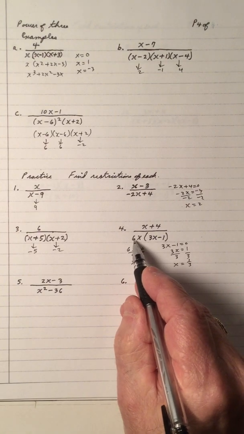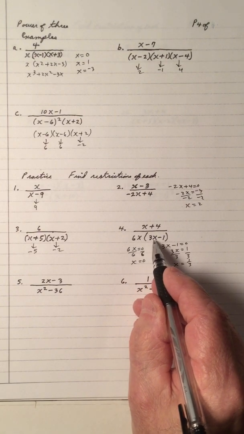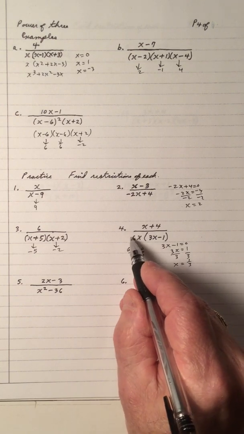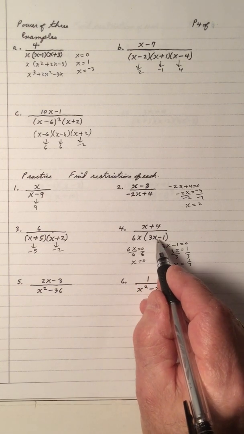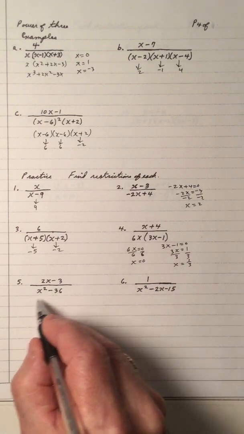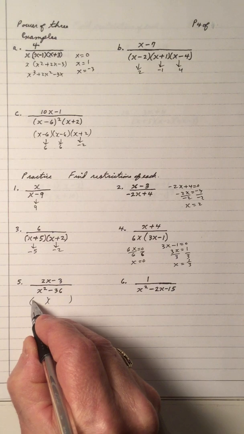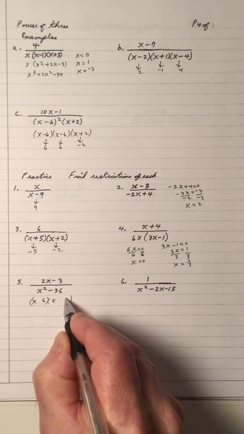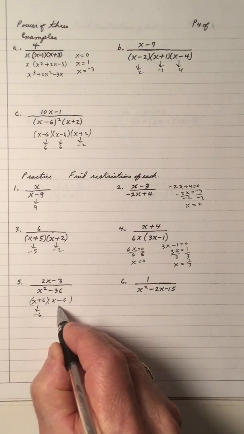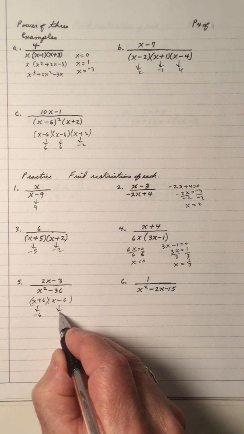Restriction is, there's 2 of them, because 6x times 3x is 18x squared, and the highest power is 2. So there's 2 restrictions. 0 from this one, and positive 1 divided by 3 is 1/3. And we factor this one. Difference of 2 squares, x and x, 6 and 6, plus minus. So the restriction here is negative 6. The restriction here is 6.